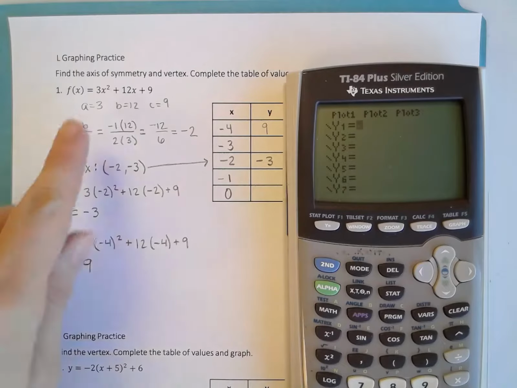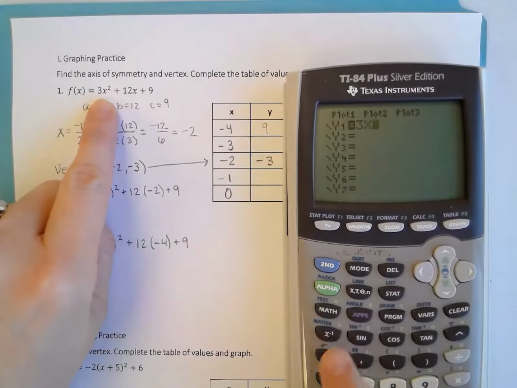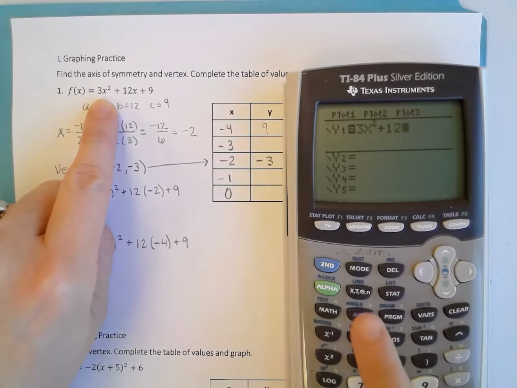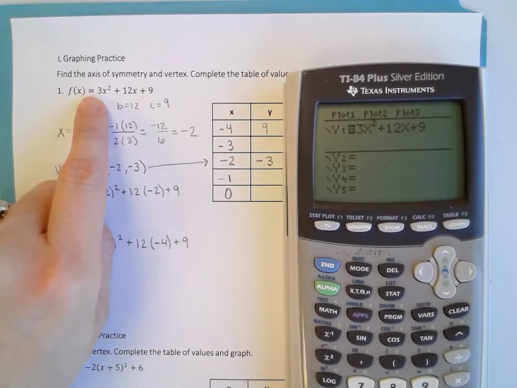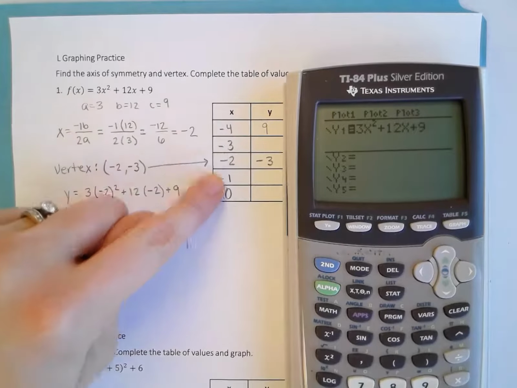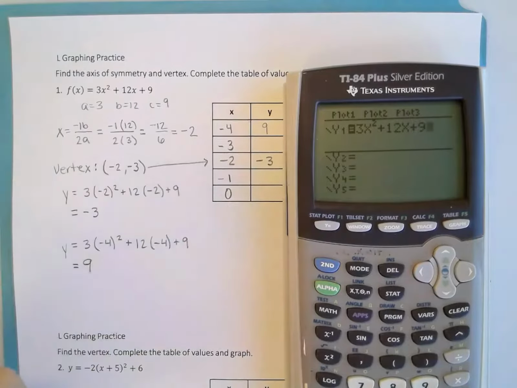So our function for this problem is 3x squared plus 12x plus 9. Type in the equation as it's given in the original problem. The calculator will know to plug in the numbers negative 4 to 0 in order to calculate the table.